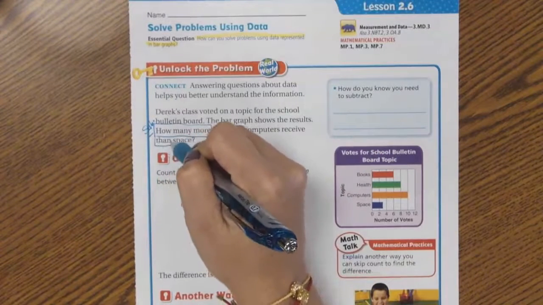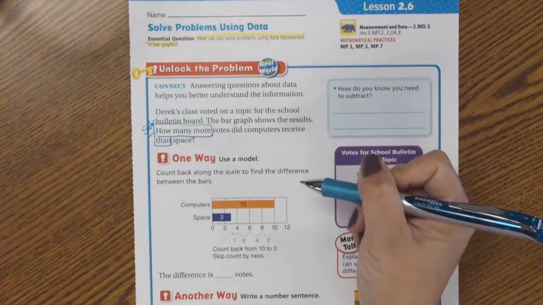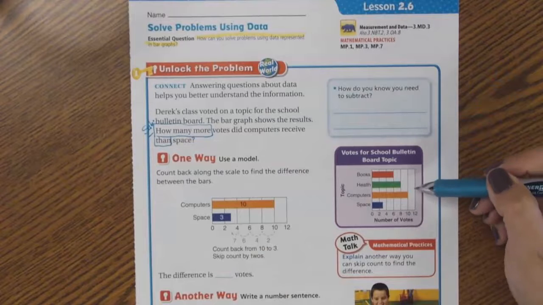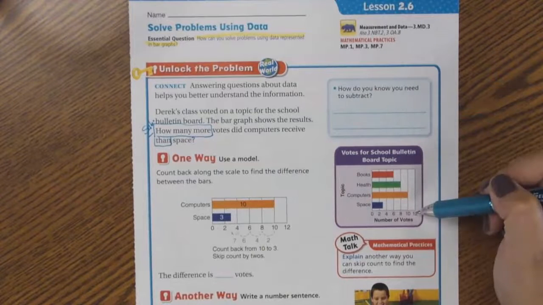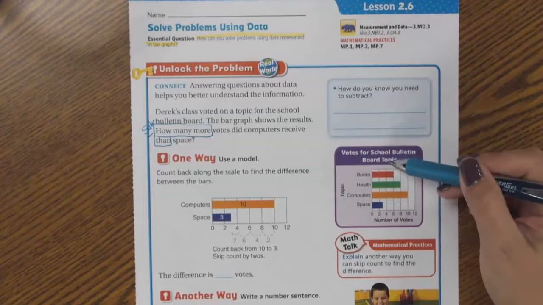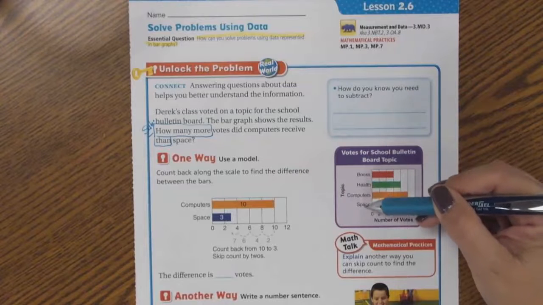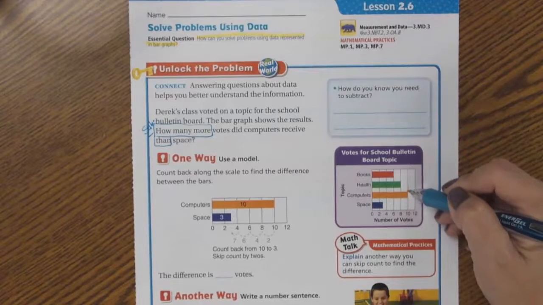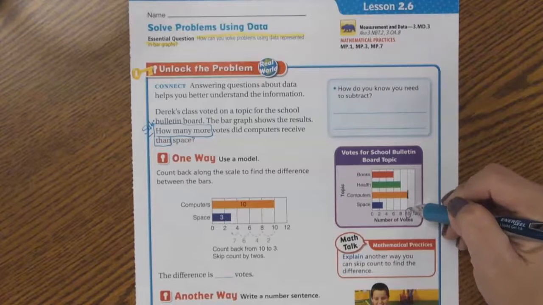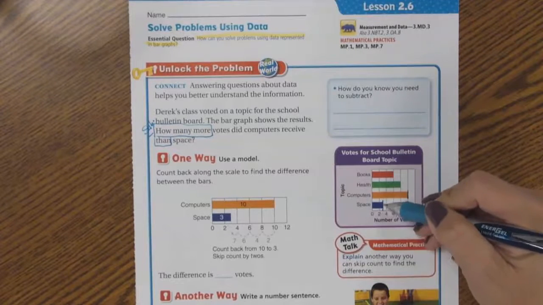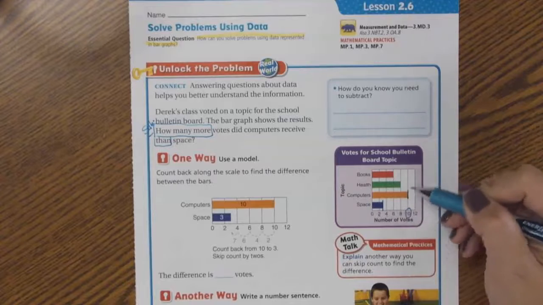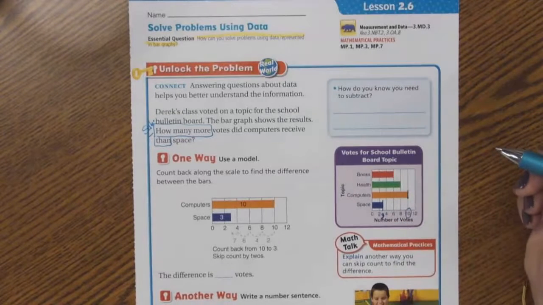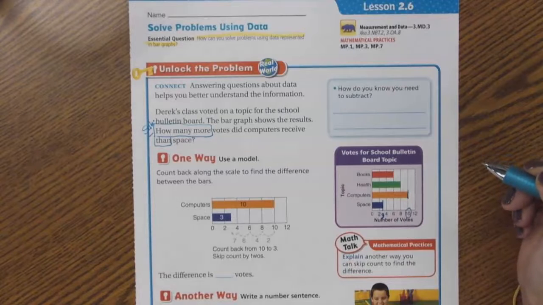The word than is also very helpful because it lets you know that you're going to compare, in this case, computers to space. So we want to go over here to our bar graph, votes for school bulletin board topic. We have books, health, computers, and space. For this particular question, we're working with computers and space. So I see that computers stops at 10 and space stops right here in between the numbers 2 and 4. And the number that goes in between is the number 3. So I'll kind of write that in small so that that's in my brain.